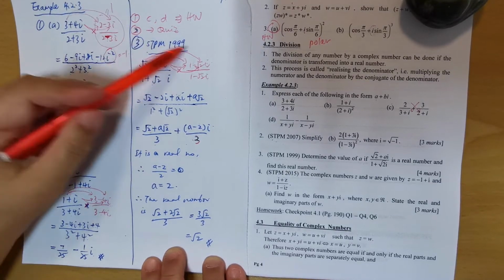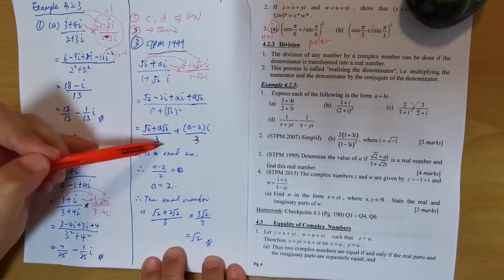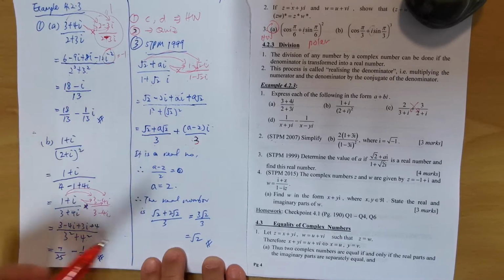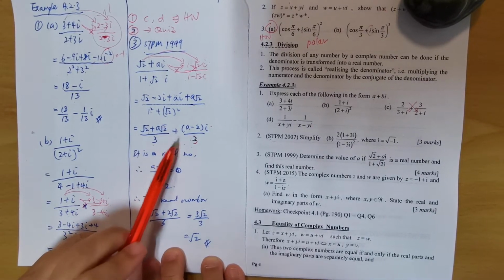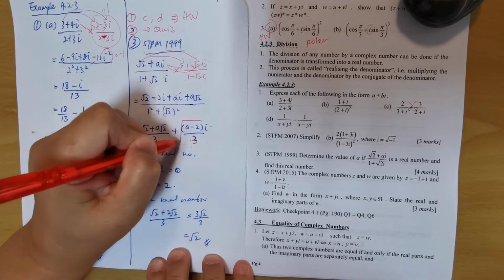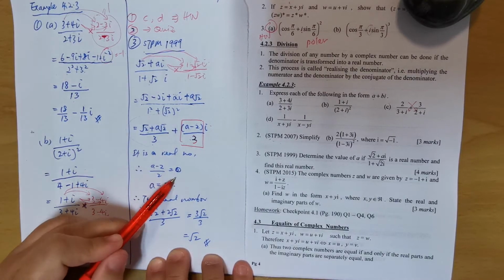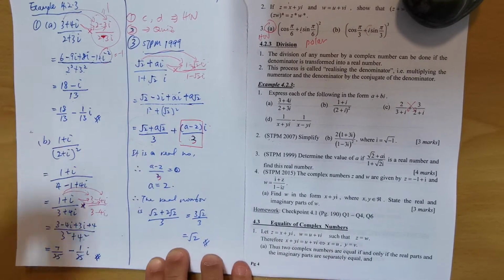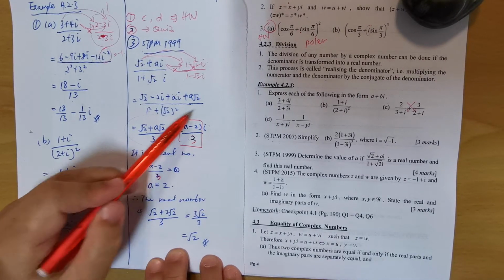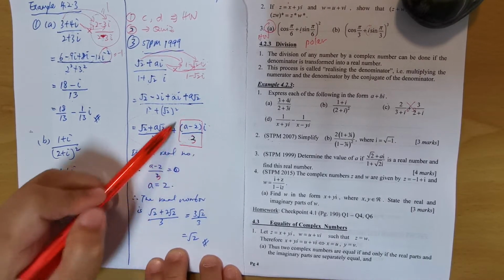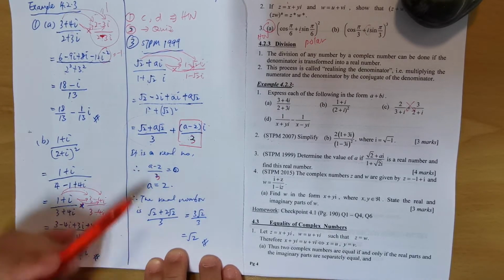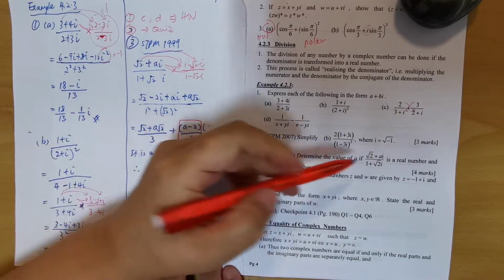So after I simplify it in a plus bi form, or in Cartesian form, the question tells you that this is a real number. A real number means this part equals 0, so no imaginary part. How to make the imaginary part disappear? This one equals 0. When you solve this, you get a equals 2.